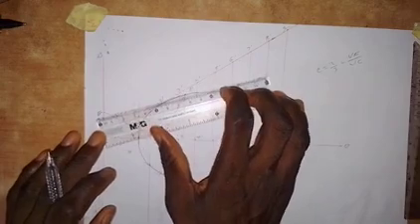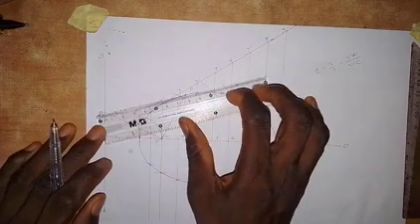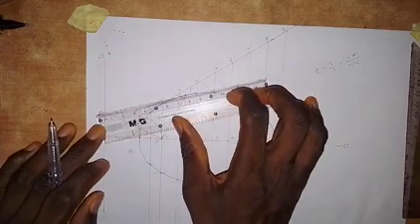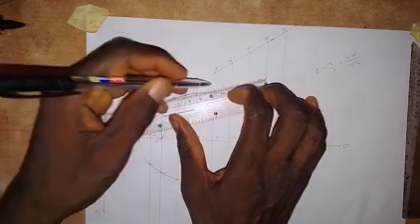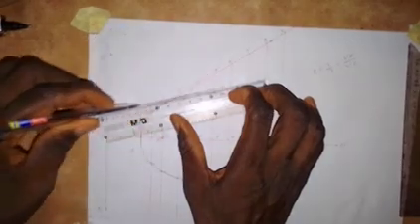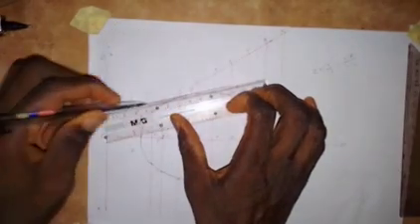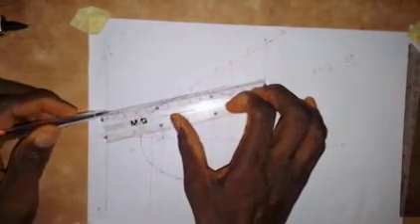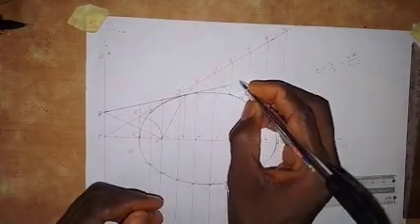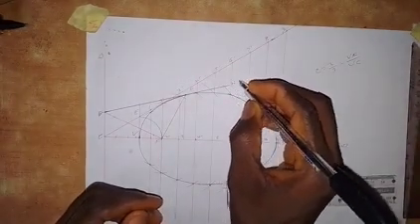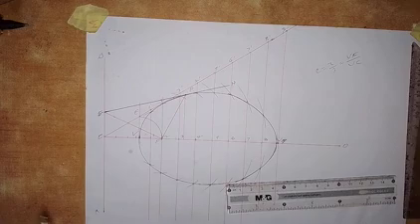So I'm going to draw a line that will join PG together, and that line will be a tangent. So we just set like this at G and P, then we draw the line like this. Make it a thick line. I will call this end of the line H. So line GH is the tangent to point P on the ellipse.